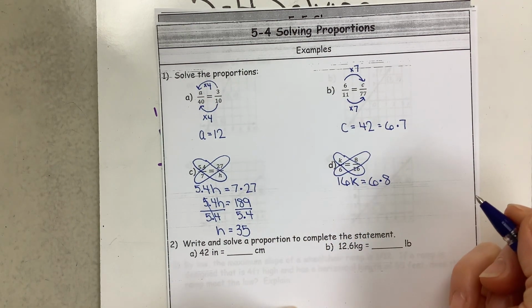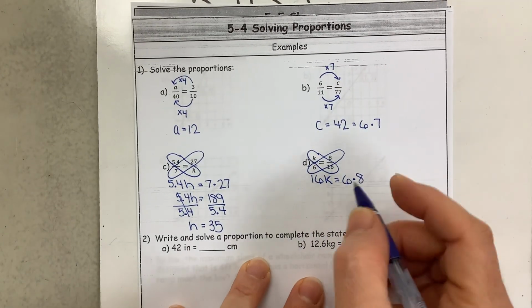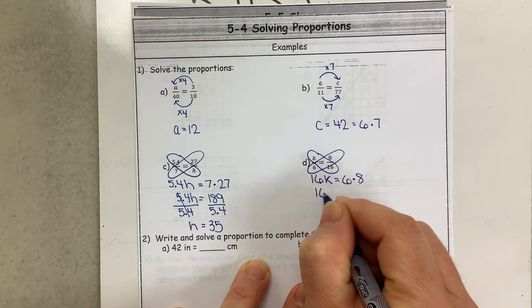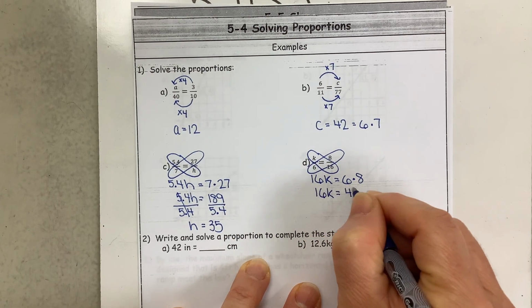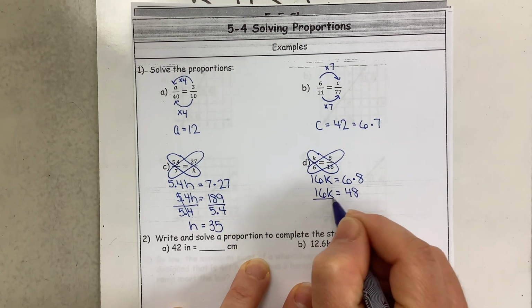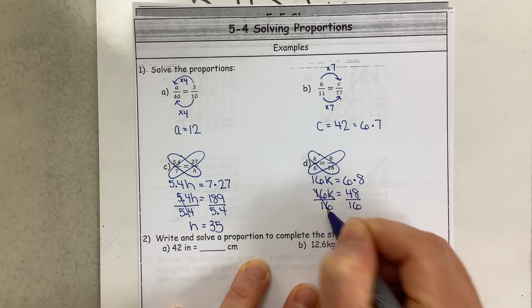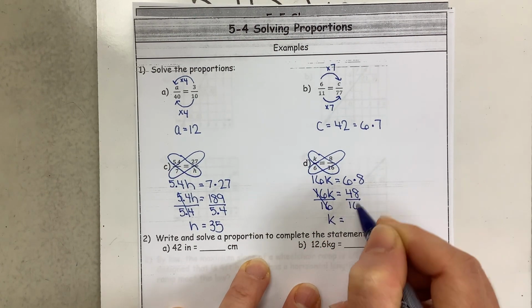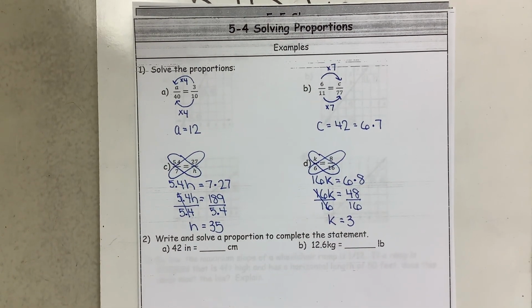Right. I would suggest you push pause and work this out and then come back and check. Alrighty, so once you have an answer, you should have 16K equals 48. We're going to divide both sides by that 16 so that our K is left alone. And then 48 divided by 16 is 3. And those two are now proportional.